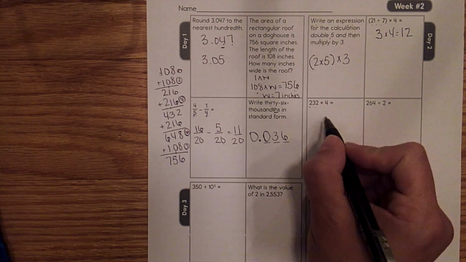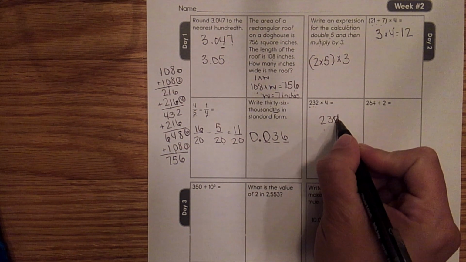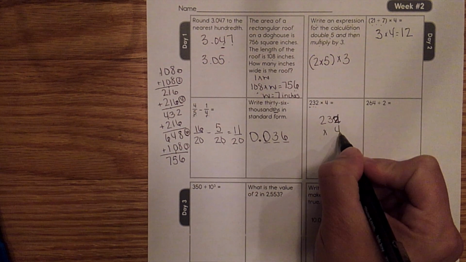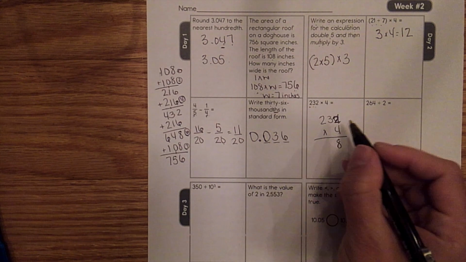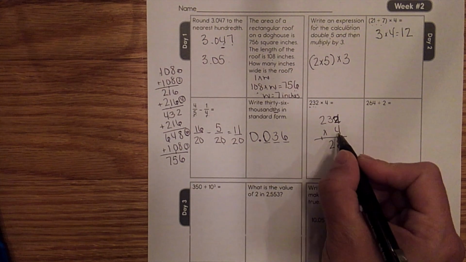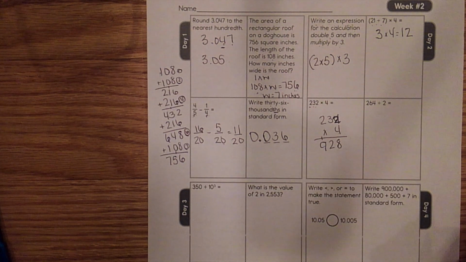232 times 4. I'm going to set that up into a standard algorithm. 4 times 2 is 8. 4 times 3 is 12, and regroup. 4 times 2 is 8, plus 1 more is 9. 928 is the product.